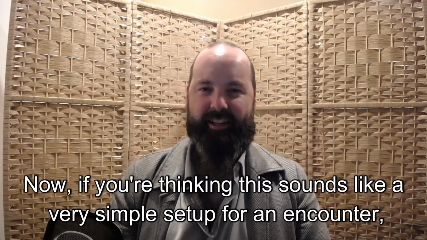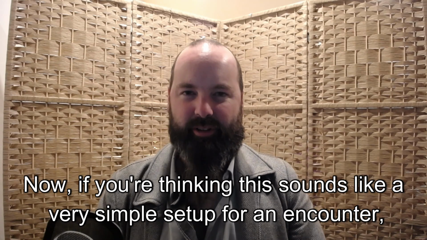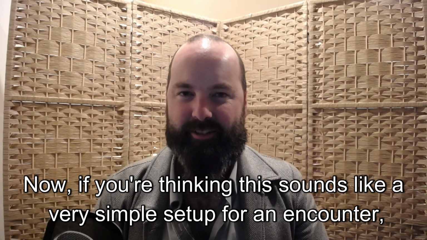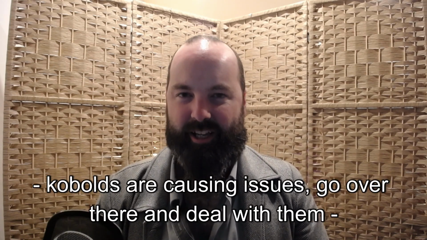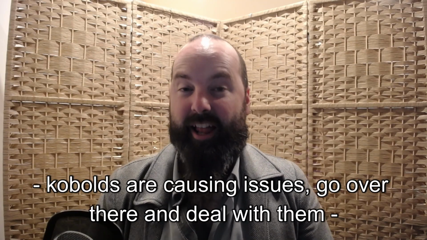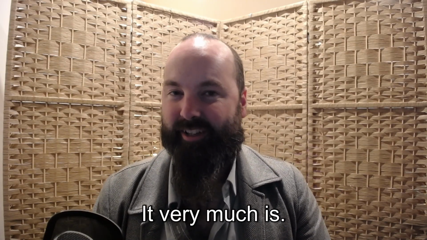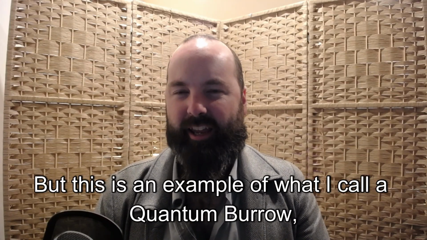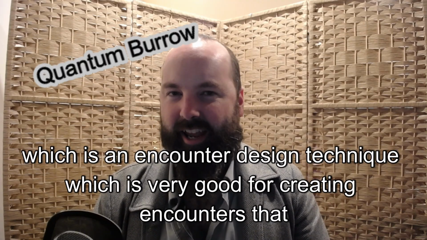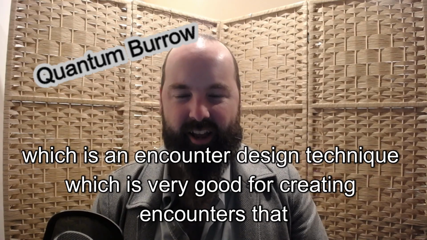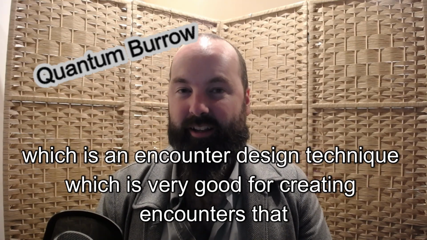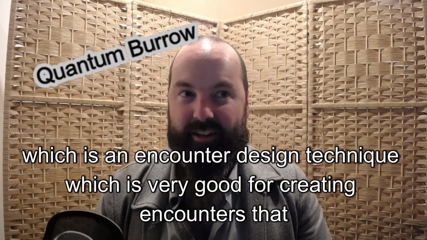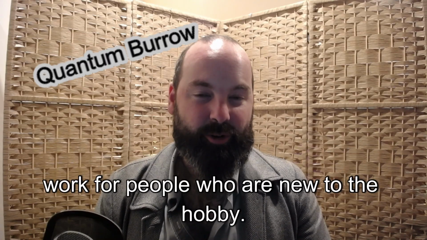Now, if you're thinking this sounds like a very simple setup for an encounter, kobolds are causing issues, go over there and deal with them, that's because it is, very much is. But this is an example of what I call a quantum burrow, which is an encounter design technique which is very good for creating encounters that work for people who are new to the hobby.